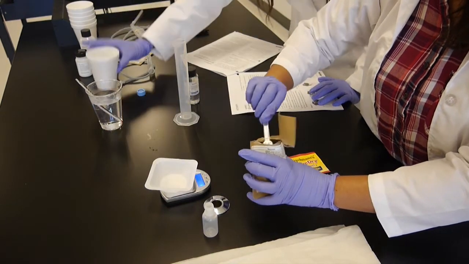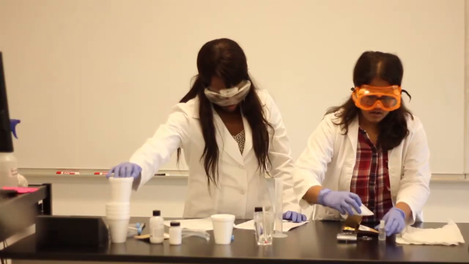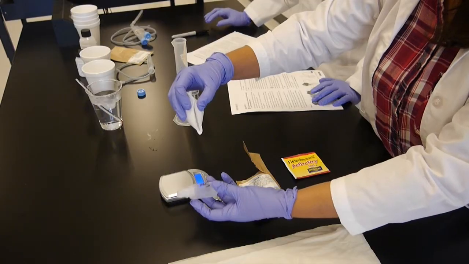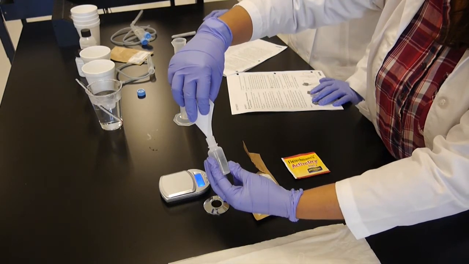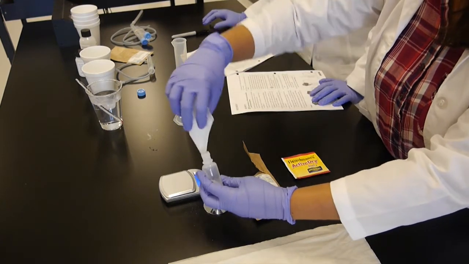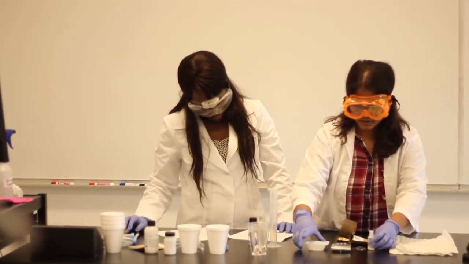There you go. About 1 gram of sucrose. Let's take the pan and let me put it. I have already labeled it as sucrose, SUC. And let me put this right here. Now, I spilled a little bit.